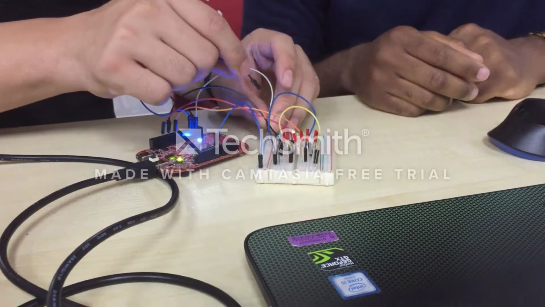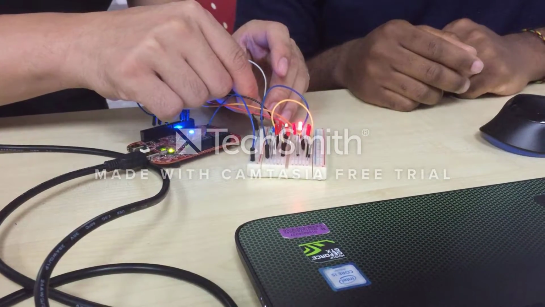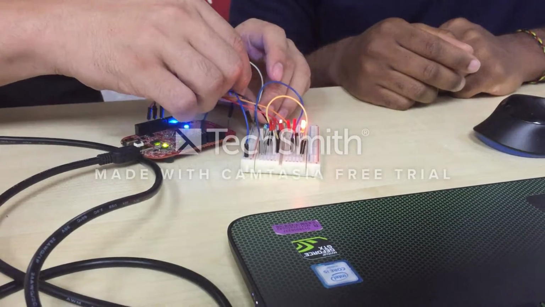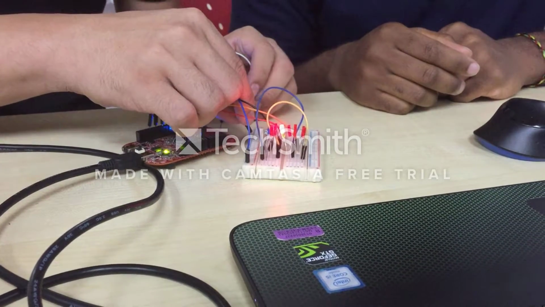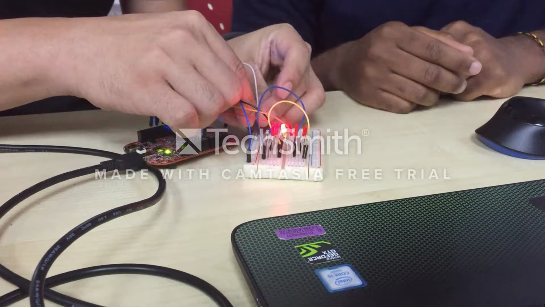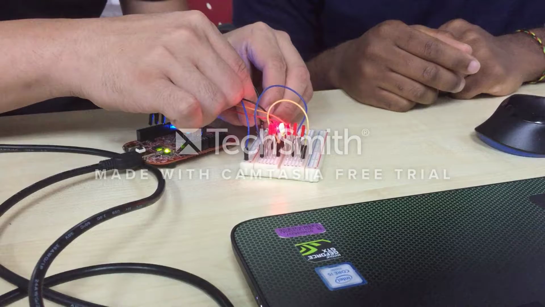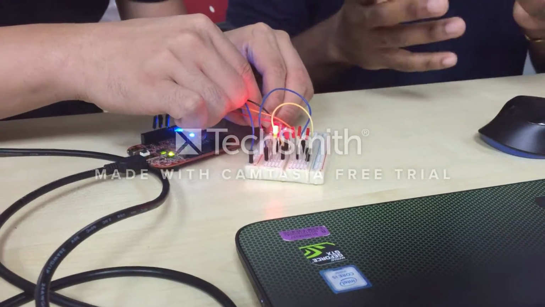Okay? That's 1, 2, 3, 4, 5. Is that 5? Yeah, 5 and 6. There we go. Those are the Charlieplexing LEDs. Now, if we actually had the switch, we would have done the switching, but we can't do that right now. Anyway, let's go to the code.